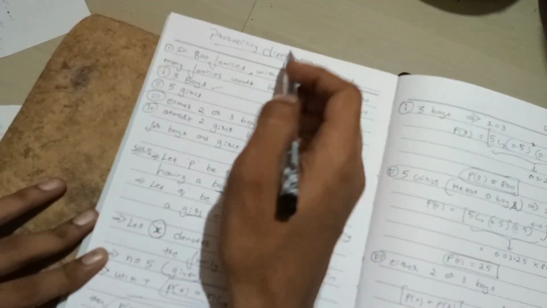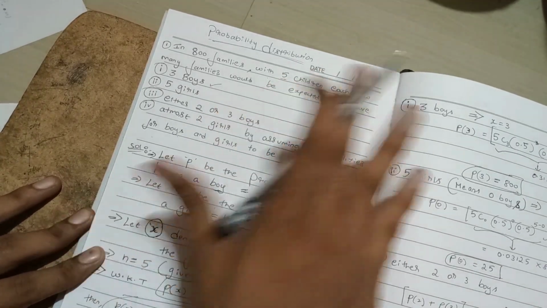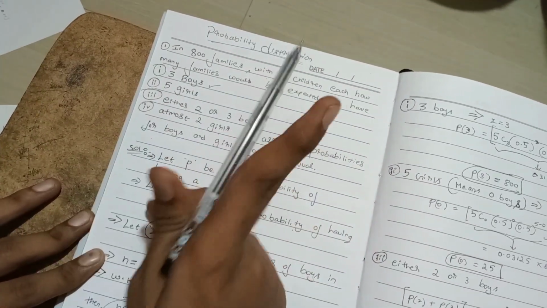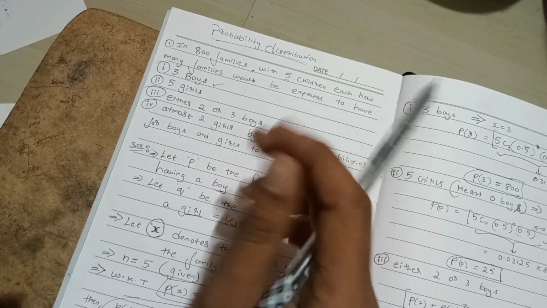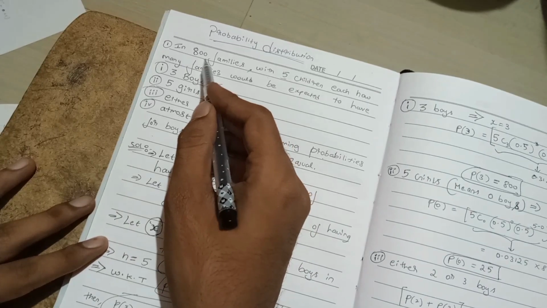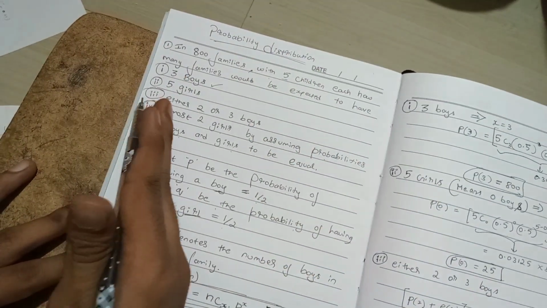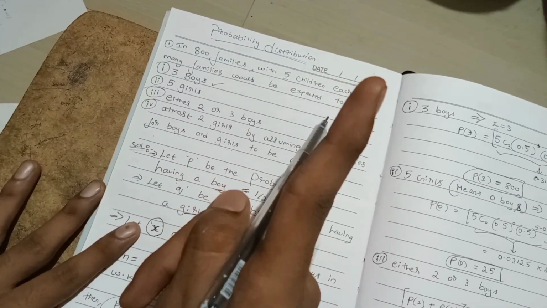Now my n value is 5. How 5? Because I have 5 children in each family. First I have to consider one family, right? One family has 5 children, right? So that I'll consider n value as 5, okay. Some people consider n value as 800. Don't do that, okay. 800 is the number of count of cases, but here first we'll calculate single case.